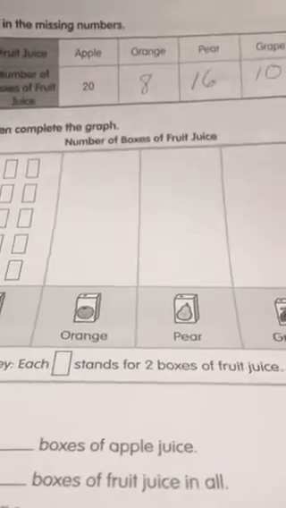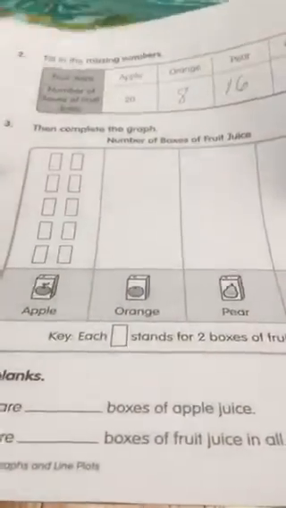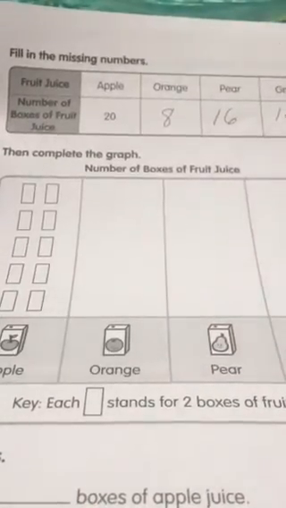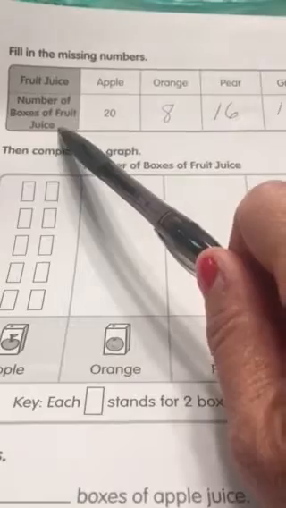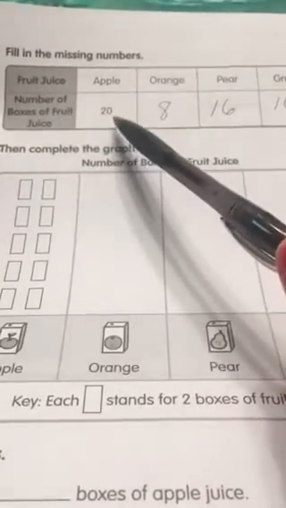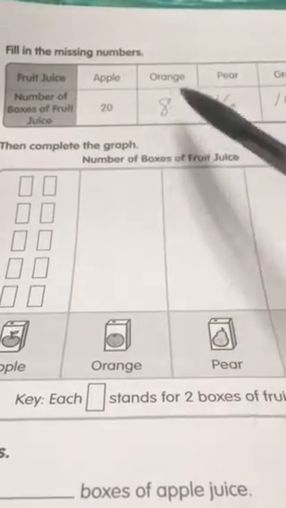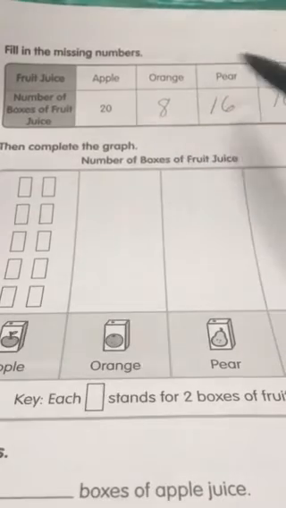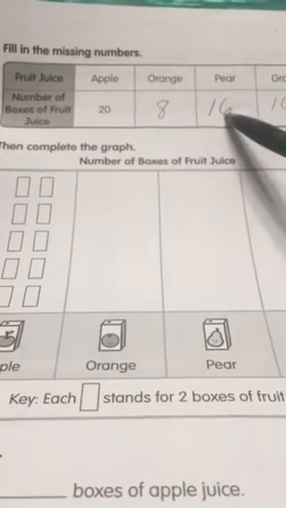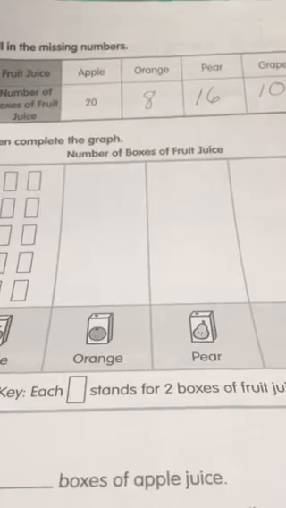All right, boys and girls, welcome back to part 2 of picture graphs. What we're going to do is take the information that we have from this page and transfer it to this side. So here you can see the type of fruit juice: apple, orange, pear, and grape. And here we're writing the number of boxes of fruit juice. We already found out there were 20 boxes of apple, 8 boxes of orange, 16 boxes of pear juice, and 10 boxes of grape juice.